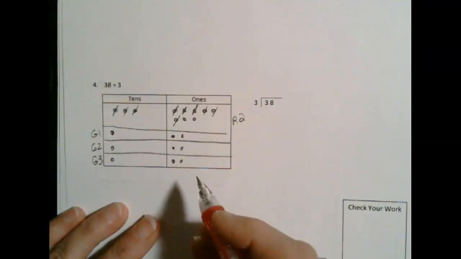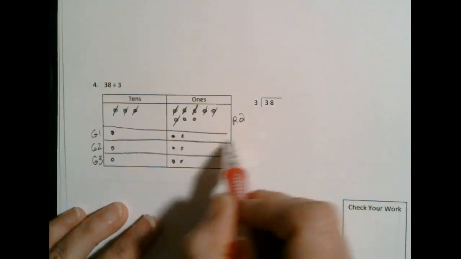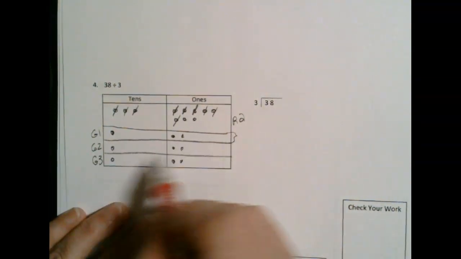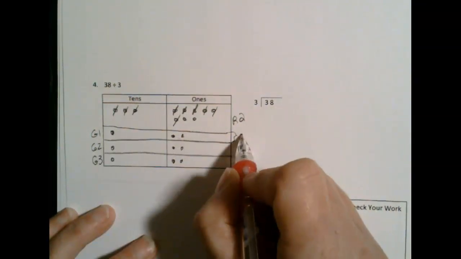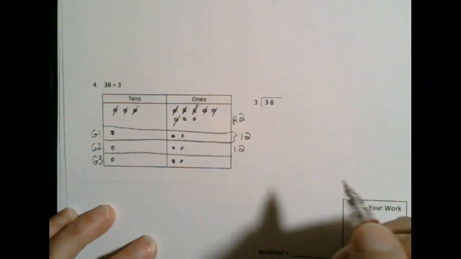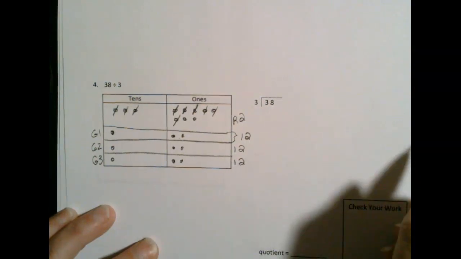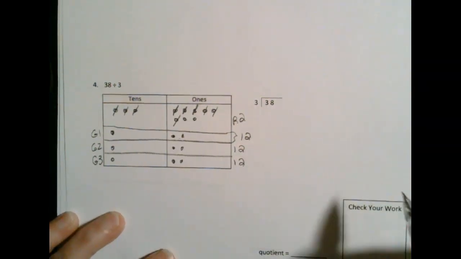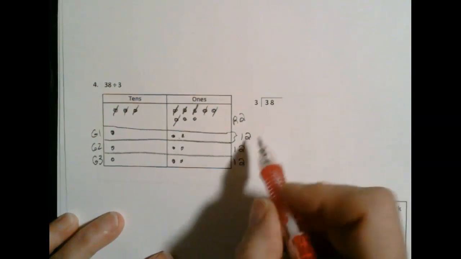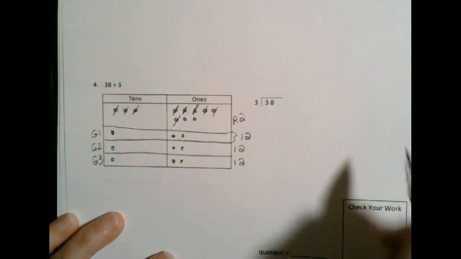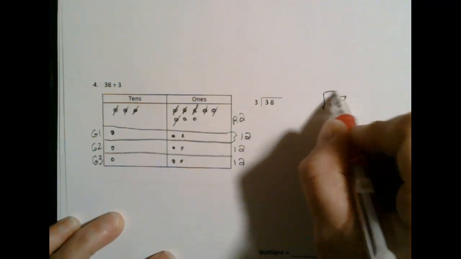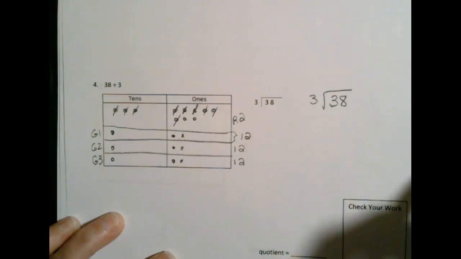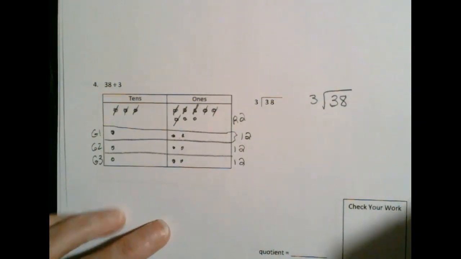And now I can't just look at my ones because in these groups I've used tens and ones. So here I have 12 because I have 1 ten and 2 ones. I have 1 ten and 2 ones here, and I have 1 ten and 2 ones here. So I actually have 3 groups of 12, and then I'm going to have 2 left over. So I'm going to rewrite this division problem as 38 divided by 3, just because I need to have it a little bit bigger, okay?